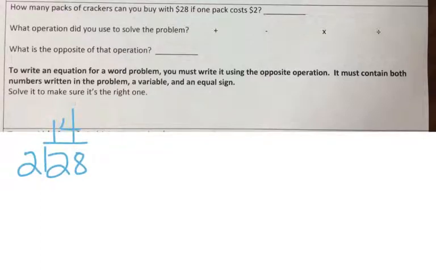So I know I can buy 14 packs. What did I do to solve that? I divided, and so the opposite of that is multiplication. So that means I need a multiplication equation.